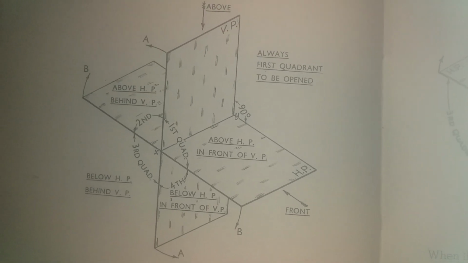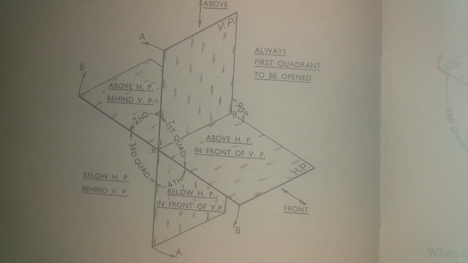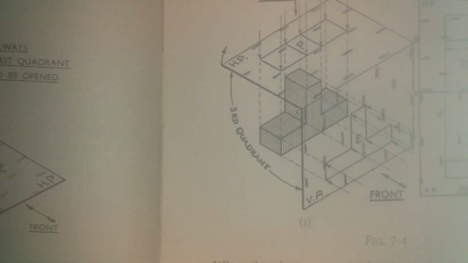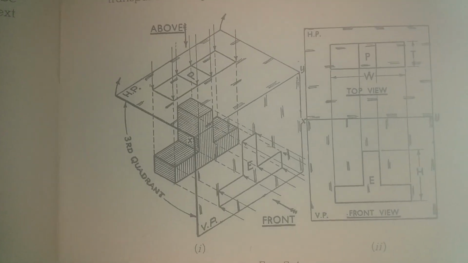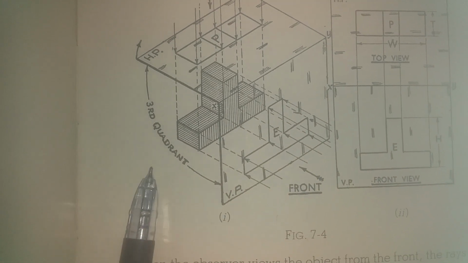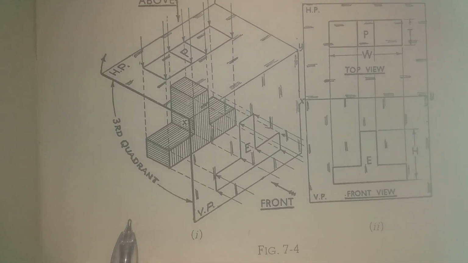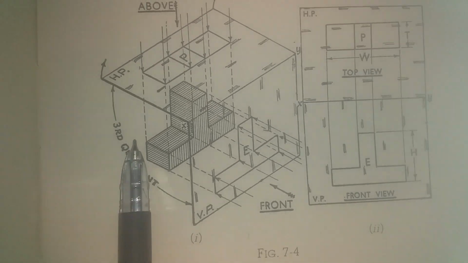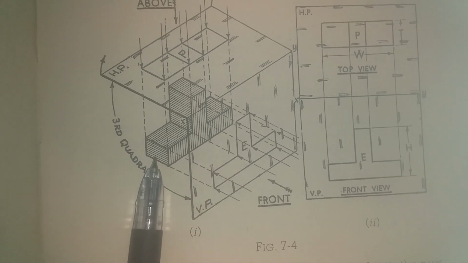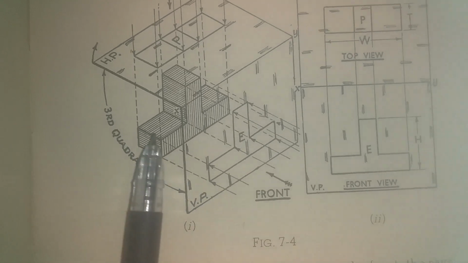So in the previous session, we had the object in the first quadrant and we determined orthographic projections. Now let's say that the object is in the third quadrant, like this. That is, it is below HP and behind VP. Let's draw projections onto the vertical plane.